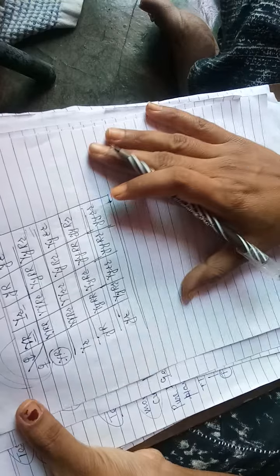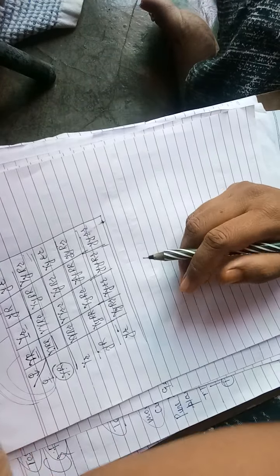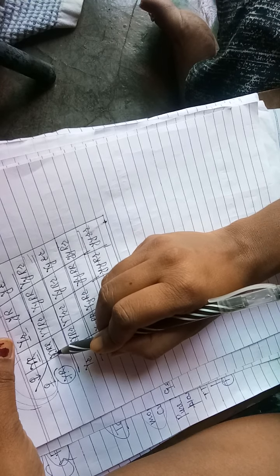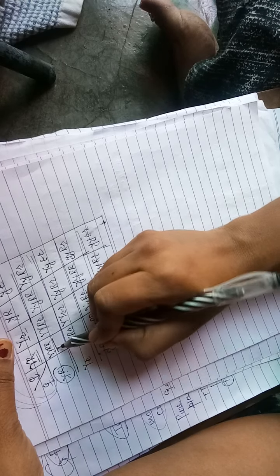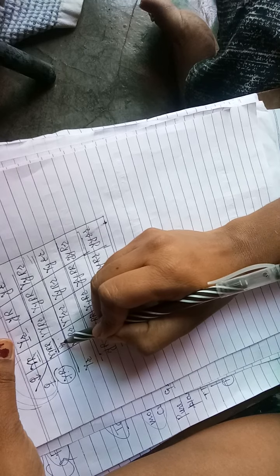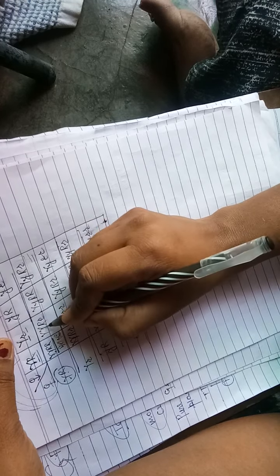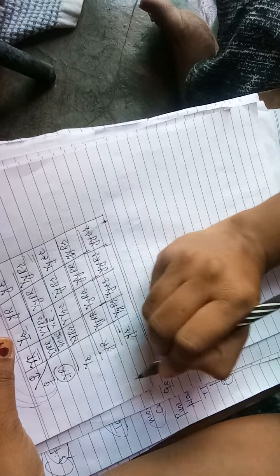So, what are the phenotypes? Here you have capital Y, capital R, capital R. This refers to yellow round, because all are dominant, so it is called yellow round. Then here also capital Y, capital R, so yellow round will come.